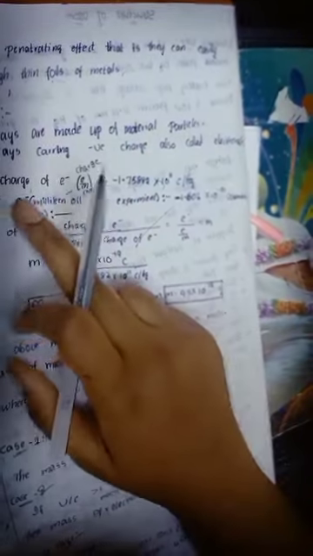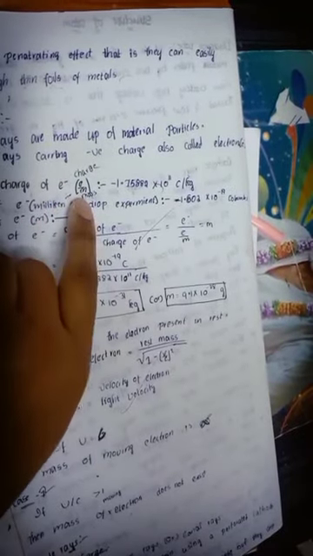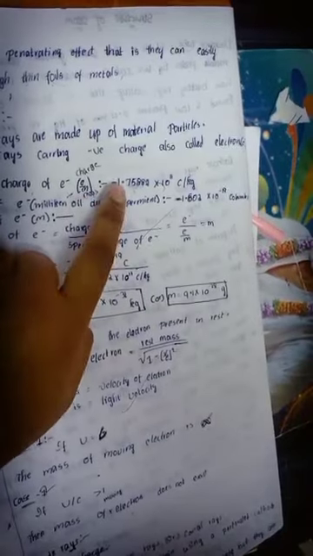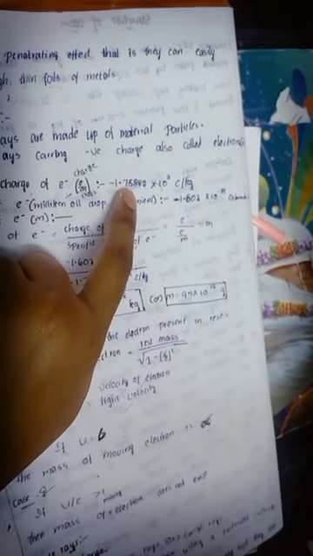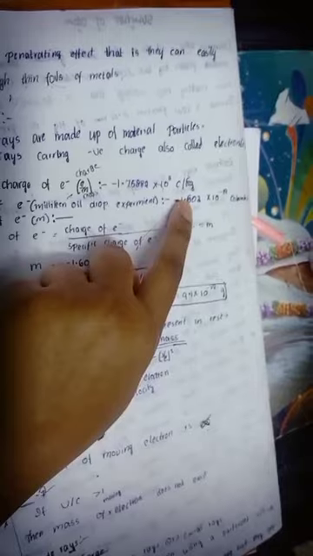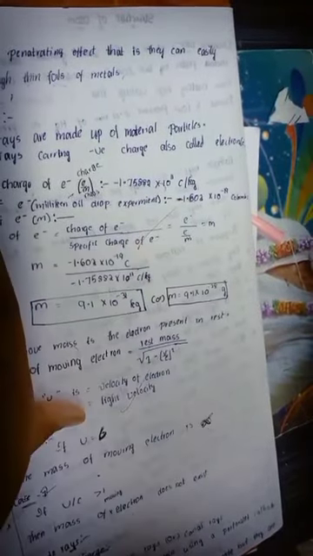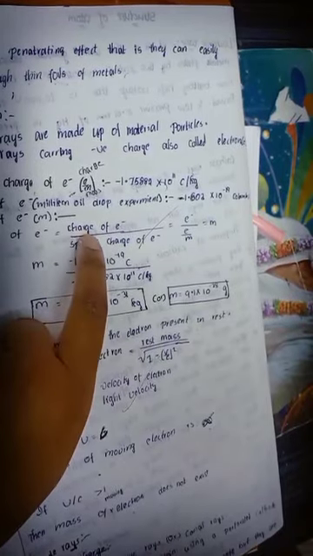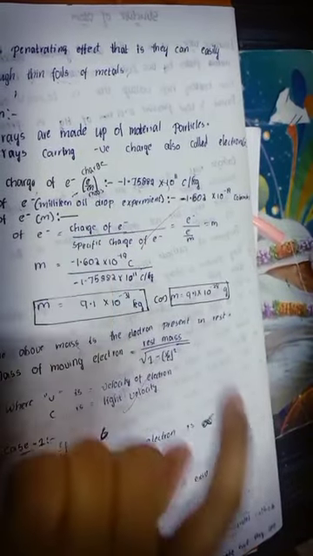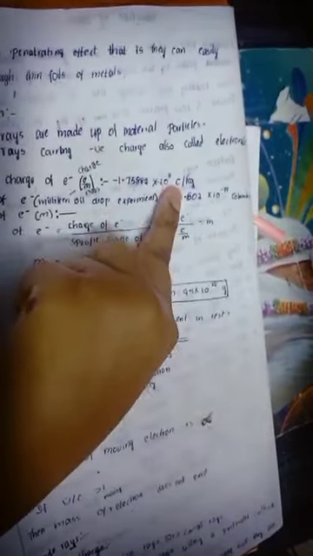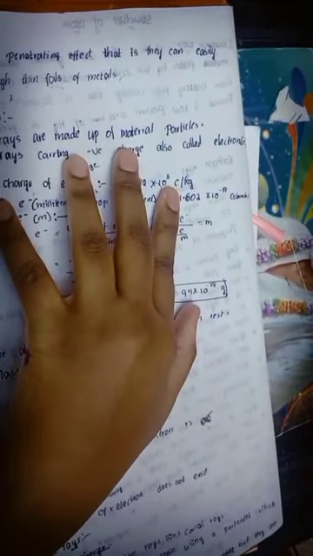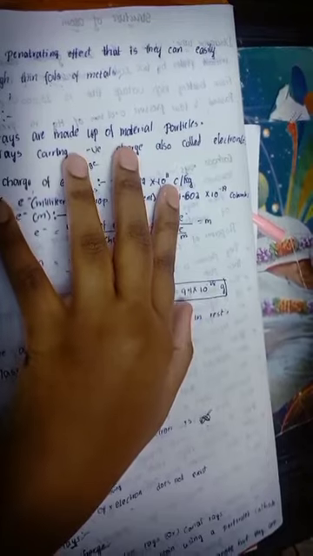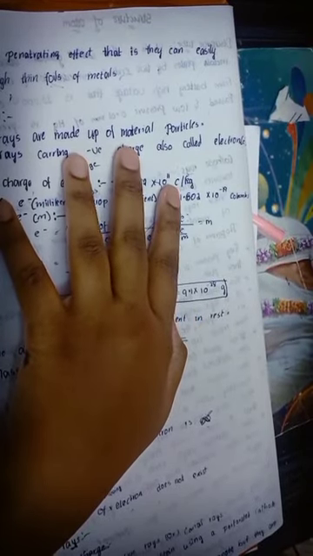Okay. Specific charge of electron, that means e by m ratio. e is charge and m is mass. e by m is minus 1.75882 into 10 power 11 coulomb per kg. What is charge of electron? Charge of electron comes from Millikan oil drop experiment, that is 1.602 into 10 power minus 19 coulombs.